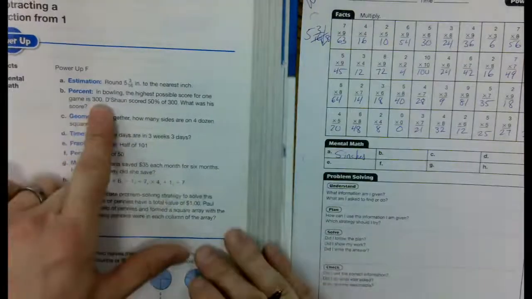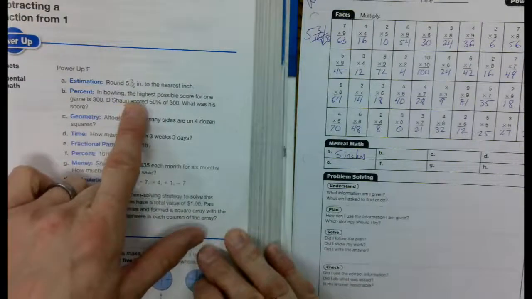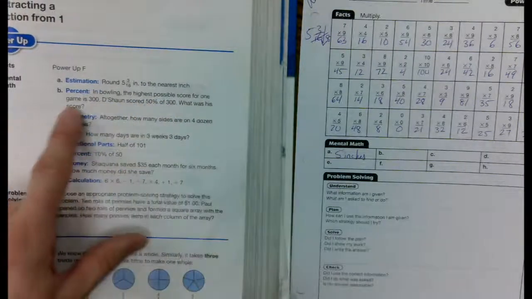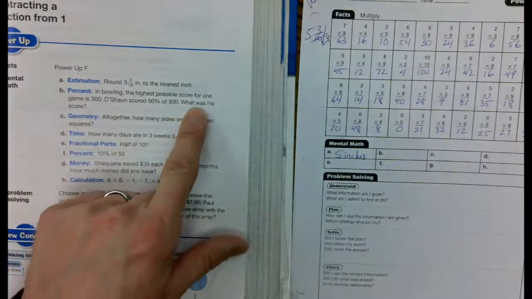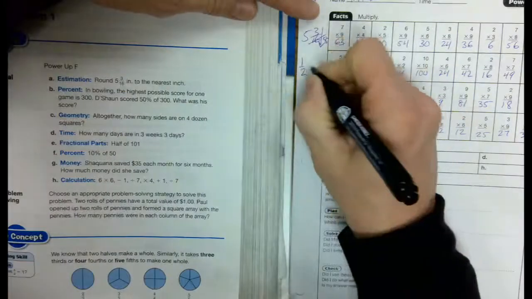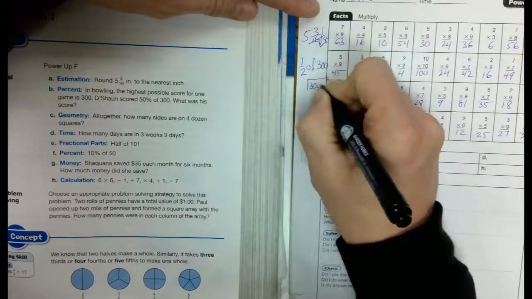B says, in bowling, the highest possible score for one game is 300. Deshaun scored 50% of 300. What was his score? When I say 50%, you say 1/2. Half of 300 is a pretty good score.